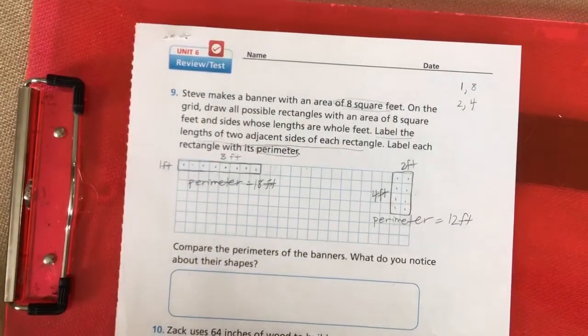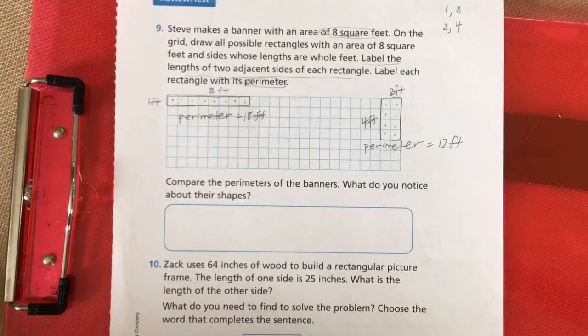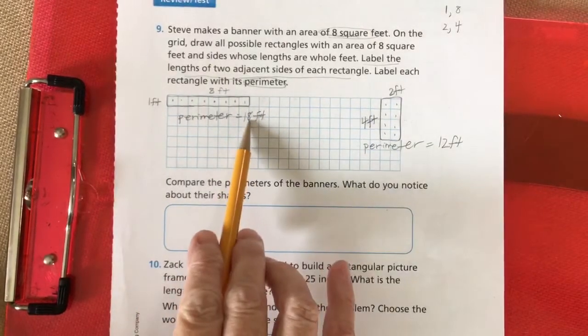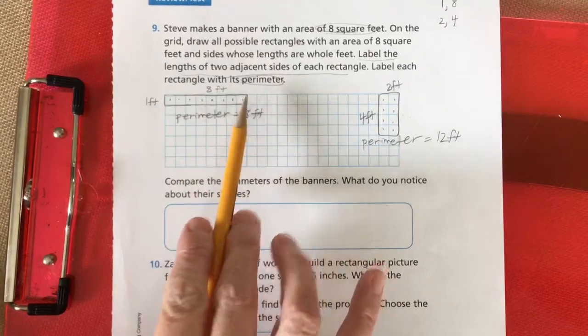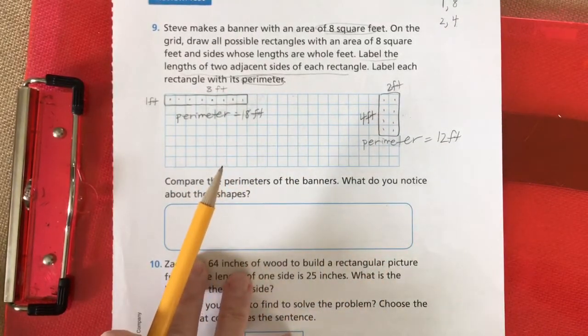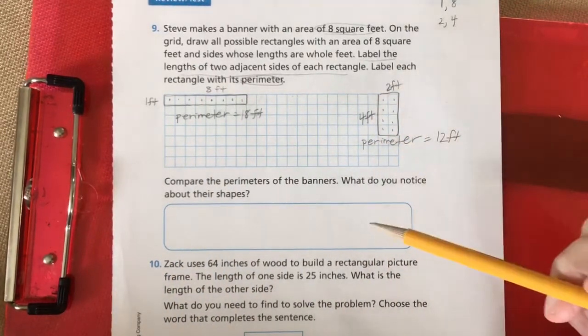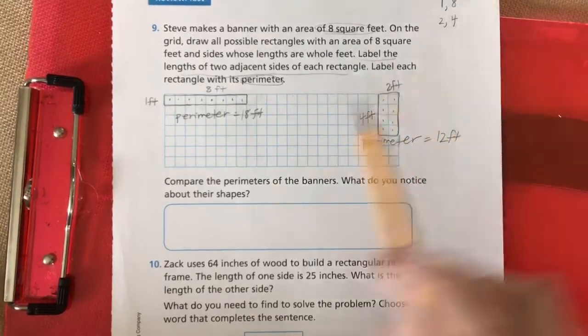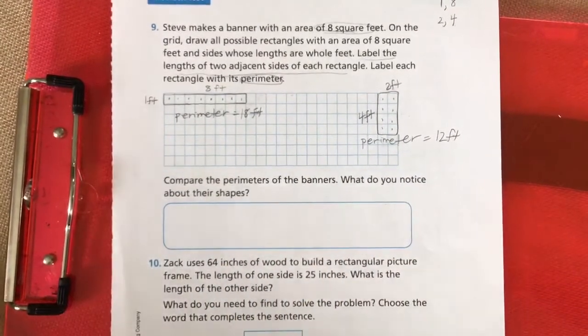Okay? Now, the second step says, compare the perimeters of the 2 banners. What do you notice about their shapes? Okay, so here's my noticing. The banner with the greater perimeter is the one that is 1 foot by 8 feet. It's the long, skinny one, okay? The banner with the lesser perimeter has side lengths that are closer in length. You see 2 is closer to 4 than 8 is to 1, okay? So that is the noticing that I would write there, okay?